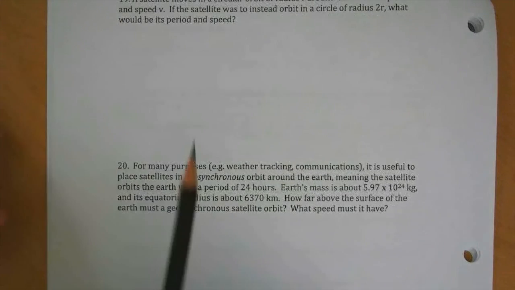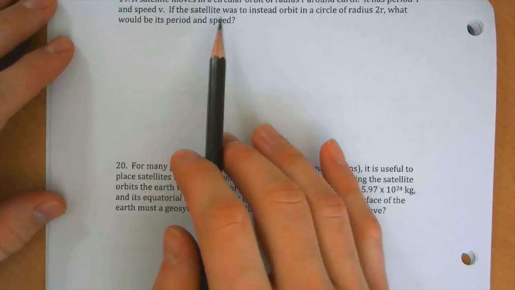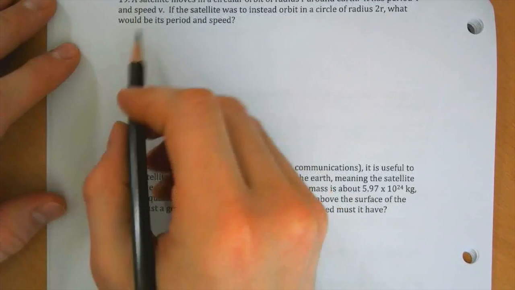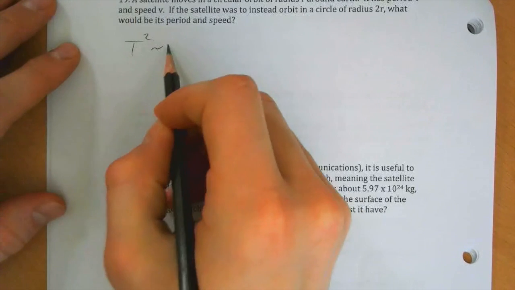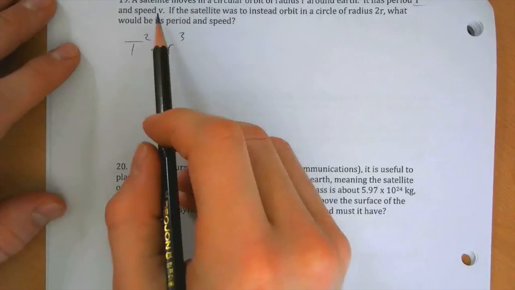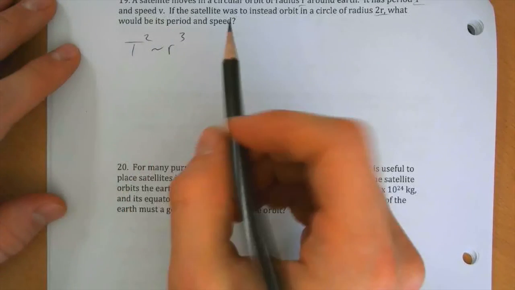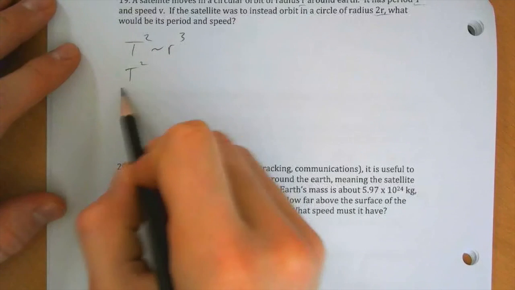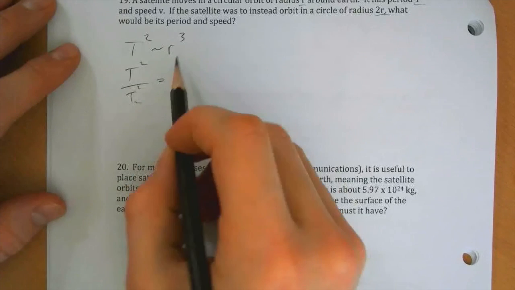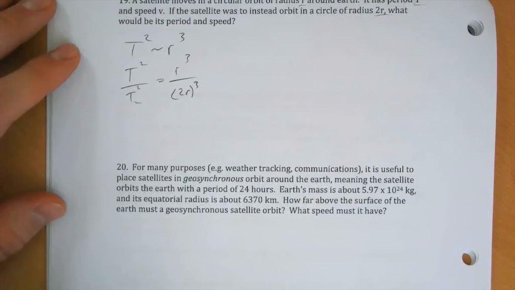Now let's take a look at this. So a satellite is moving in a circular orbit, radius r, around the Earth, with period T and speed v. Instead, it's in a radius 2r orbit. What would be its period and speed? Well, Kepler's third law says period squared is proportional to radius cubed. So the original period is T, the original radius is r, the new radius is 2r, so we can say period squared over new period squared is equal to radius cubed over new radius cubed.